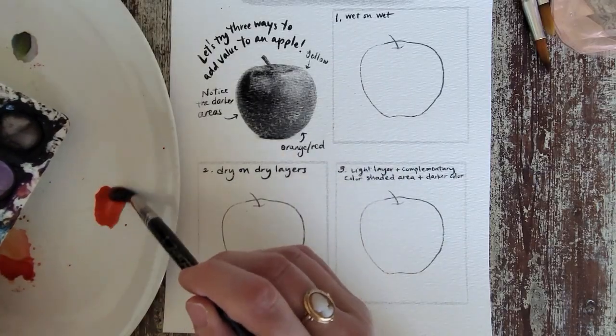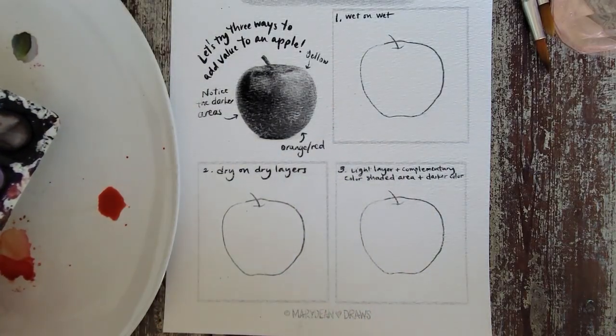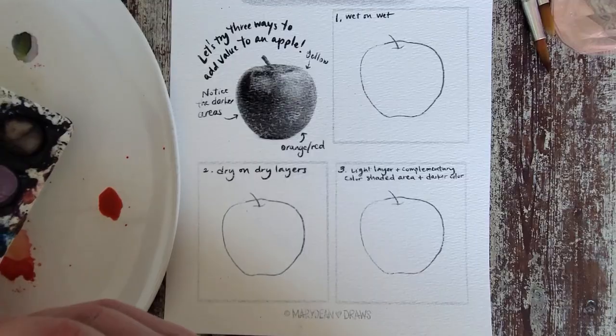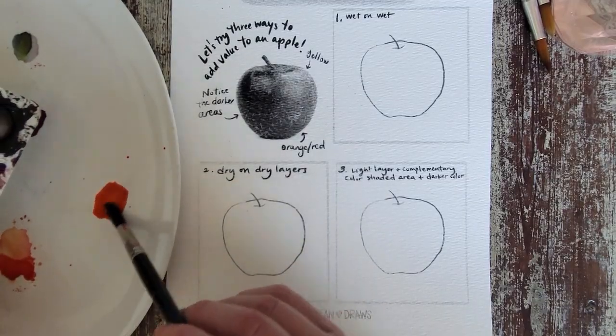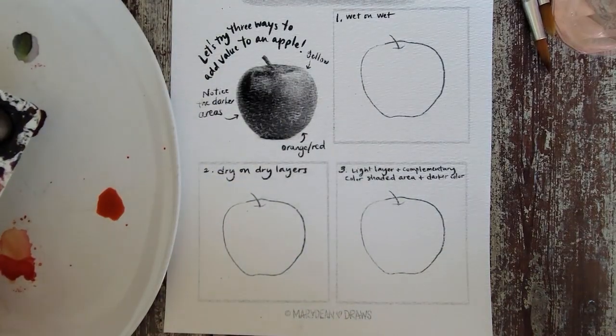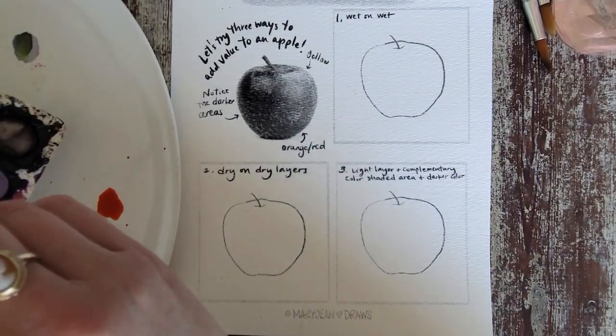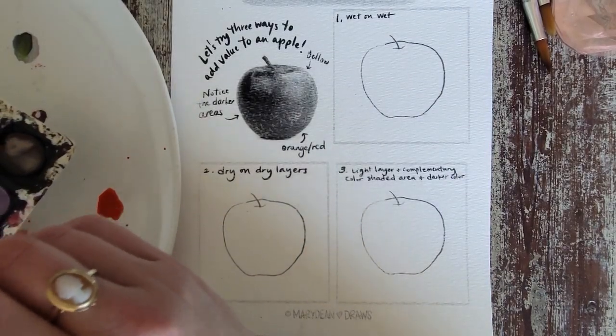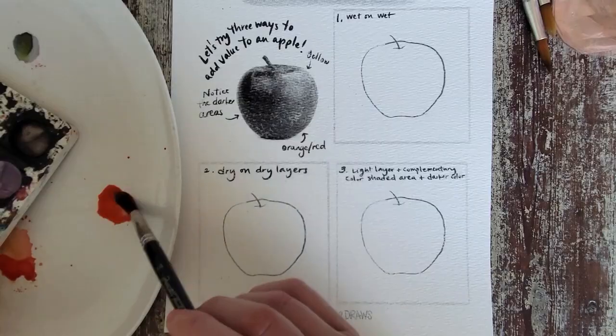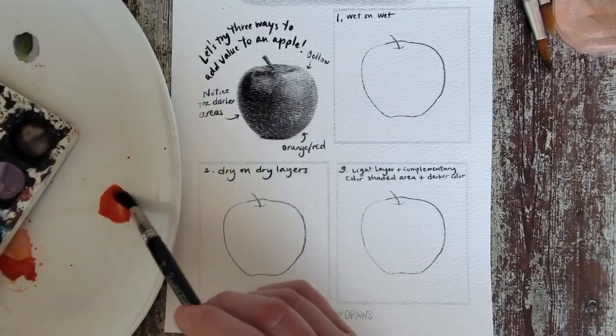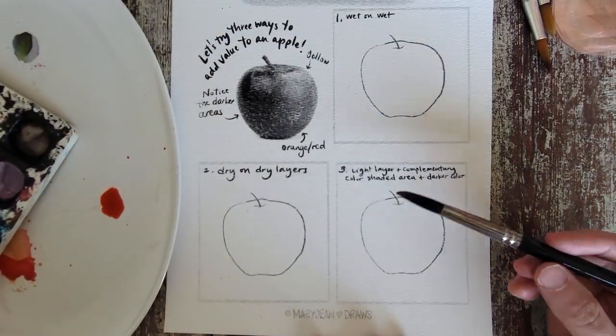What is your favorite apple? I am kind of picky about my apples. Don't like them to be too tart. I don't know if I can even describe what I like, but maybe you can think about your favorite apple.